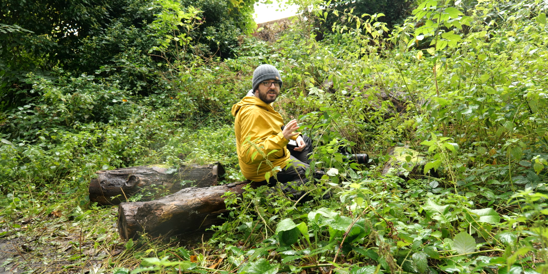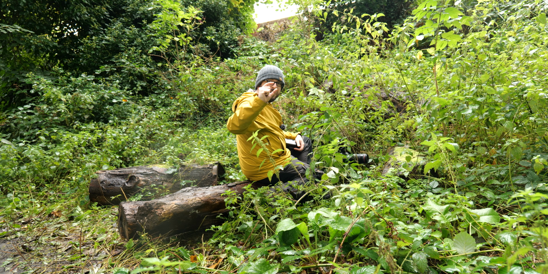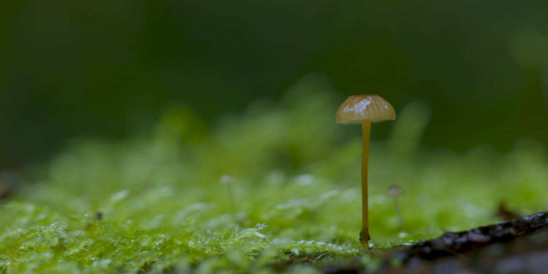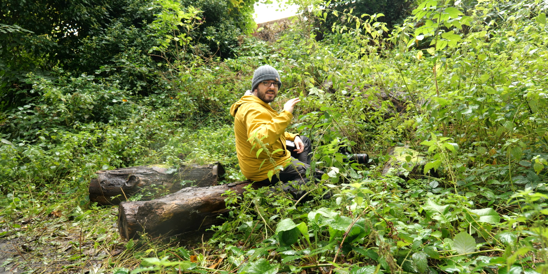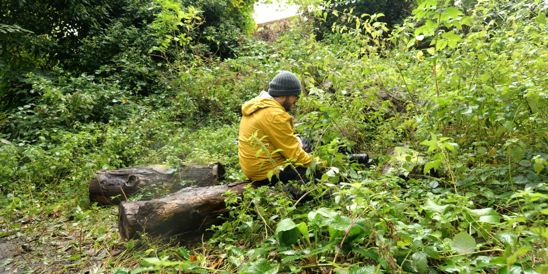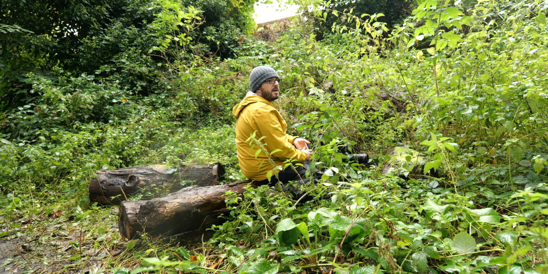I think probably my last shot of the day then, it's going to be this tiny little mushroom that I found. It's maybe an inch tall at most, very thin, slender stem, little cap that's just got all the nice droplets of water on it. It's just sitting on this log with some of the green moss around it, and I really liked it as a little scene. I'm going to take a few shots here.